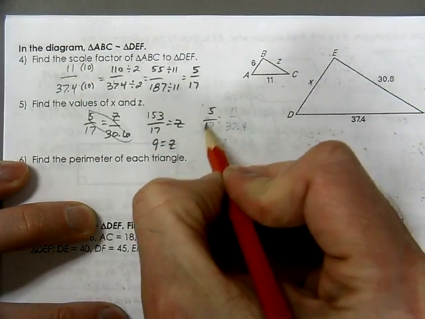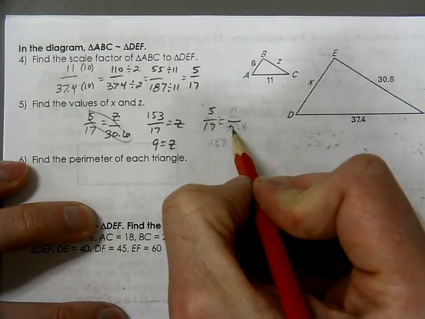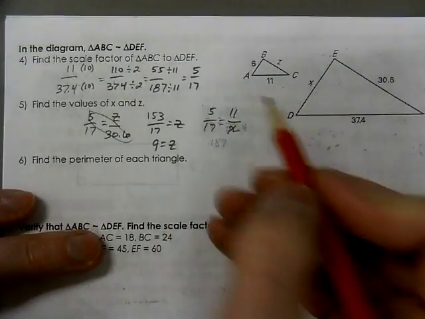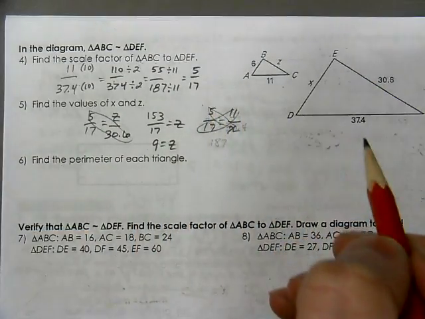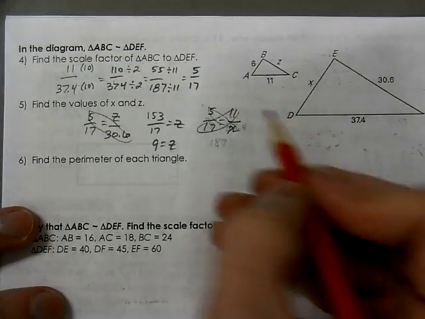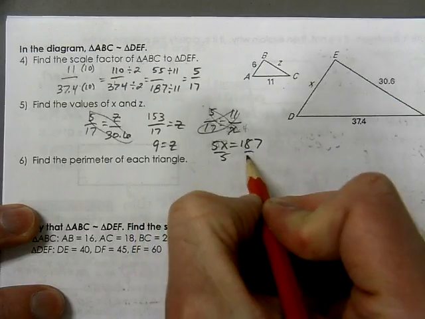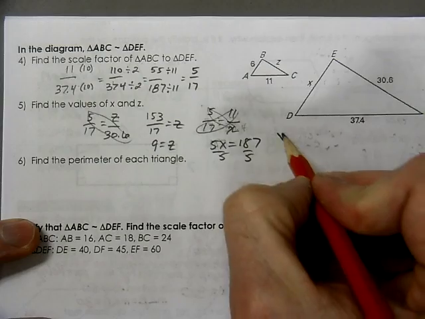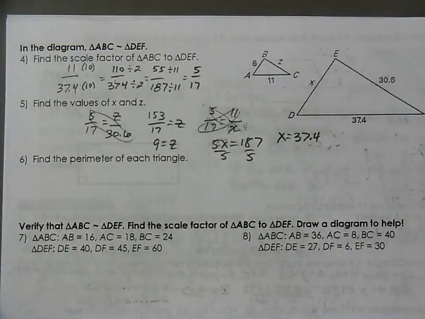Way to recognize that. So x goes on the big triangle, which goes on bottom. Be sure to put the x on bottom. It doesn't always go on top. So now we're going to get our 187, and we're going to divide that by 5. That doesn't quite go in there evenly, but our x value is going to be 37.4.